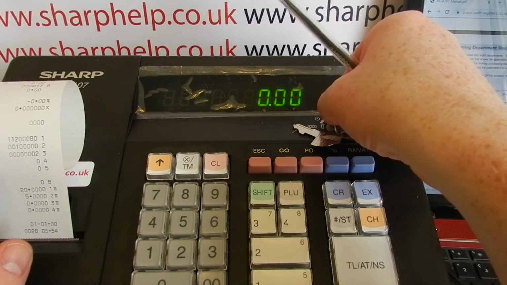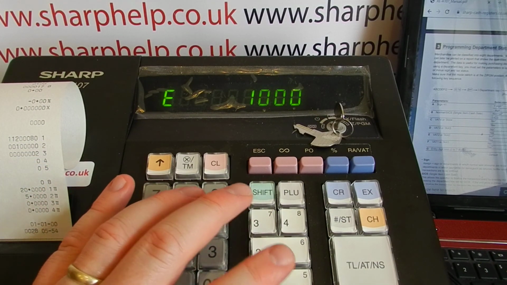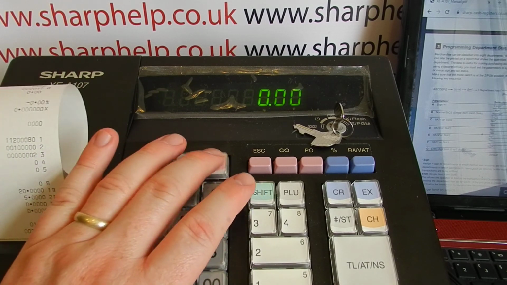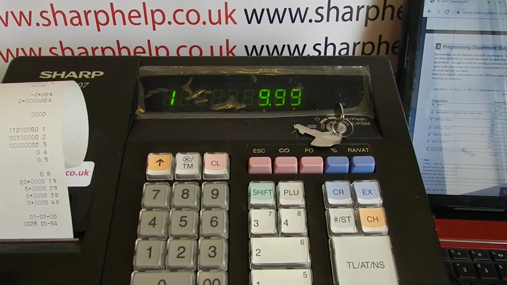Now if I turn the key back to reg and try and ring £10 through department 1, it isn't going to work, but the button's still usable. If I try and ring £9.99 through, it works fine. So it's just a case of getting the limit correct. Do you want to set it to 3 or 4? Obviously have a play around with it. You've seen how easy it is to change.